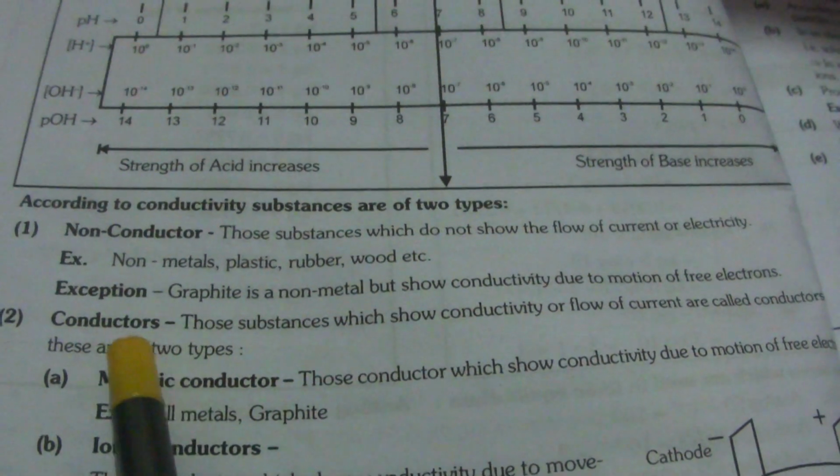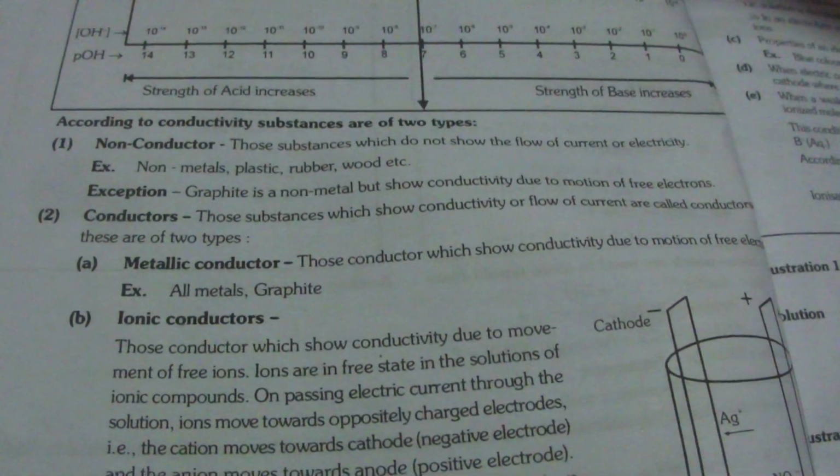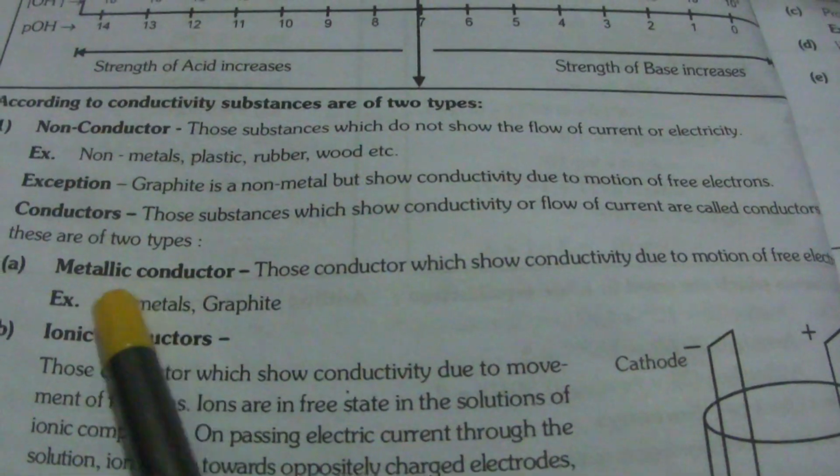When we talk about conductors, those which allow the passage of electric current through them, they show conductivity. There are two types of conductors: metallic, the word itself says metallic.